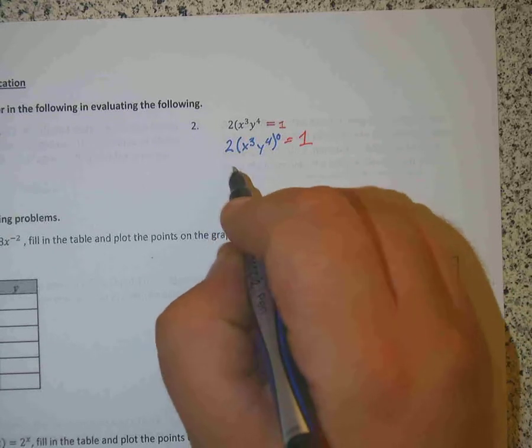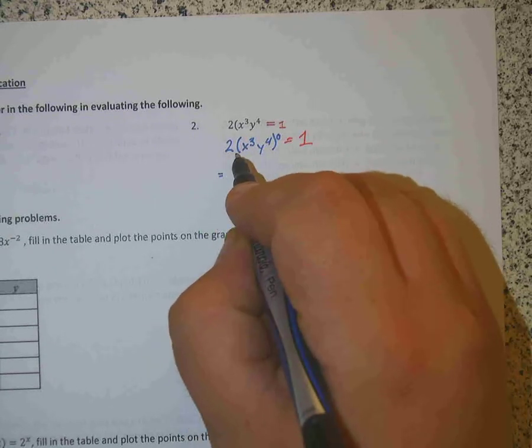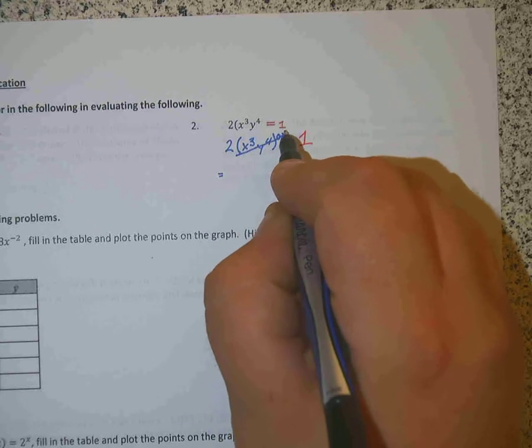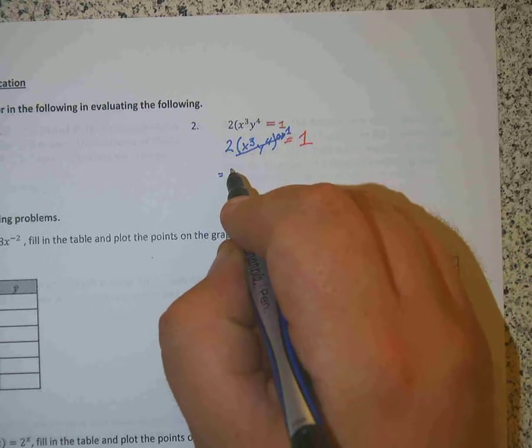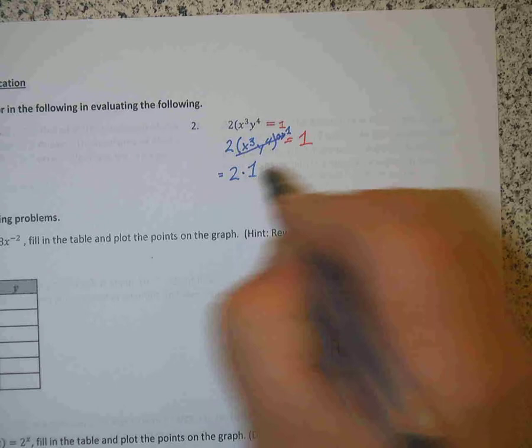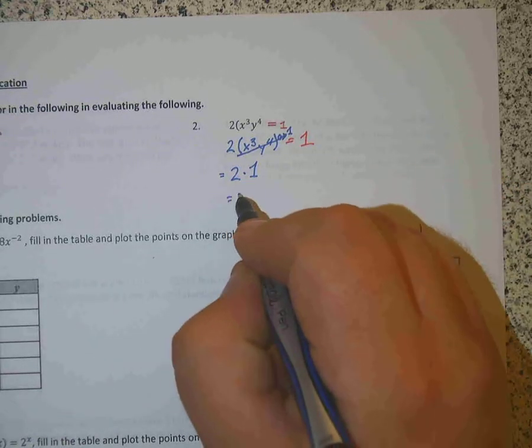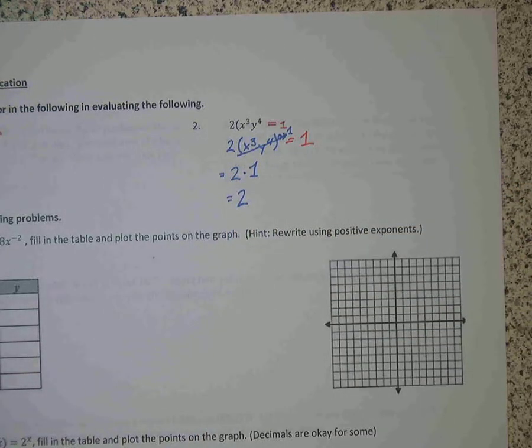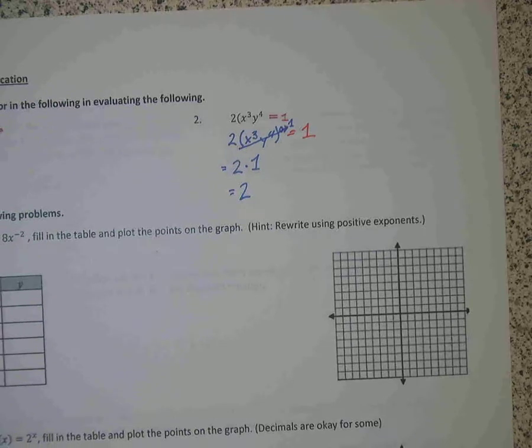Okay, so if you're actually going to solve this problem, you'd say, well, that whole thing goes to 1. It turns into 1, so I have 2 times 1. Well, yeah, that doesn't equal 1. That equals 2. So you're going to have to say what the error is there, but that's how the problem should have been worked out. And not only that, how it should have been typed out.